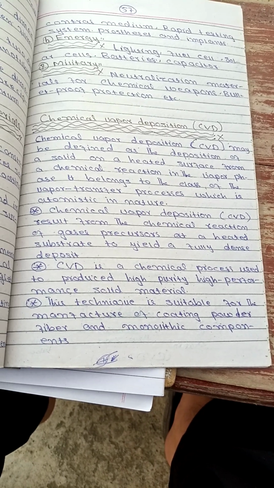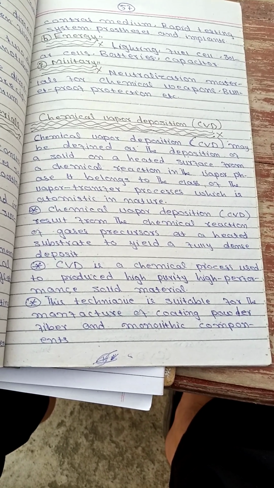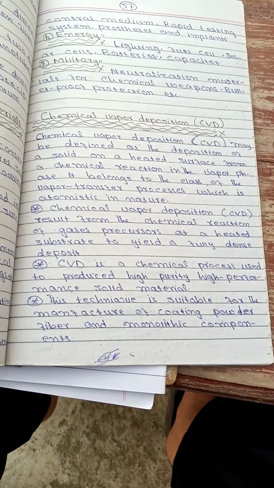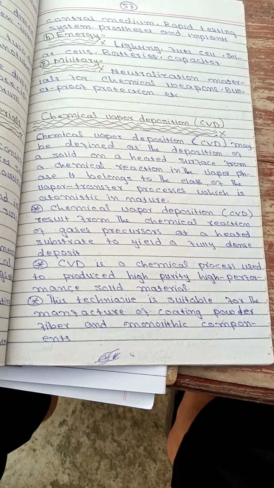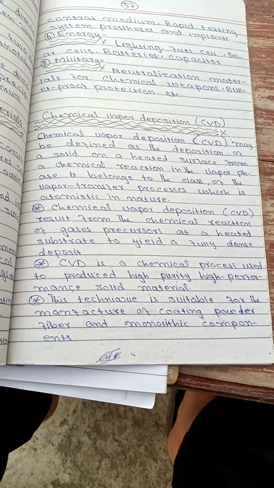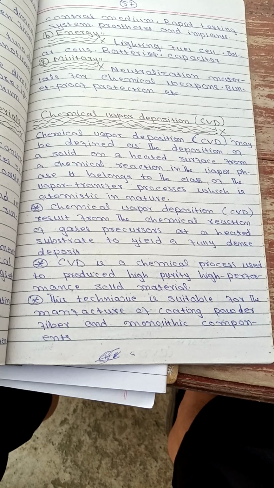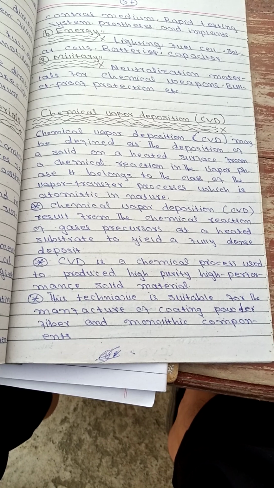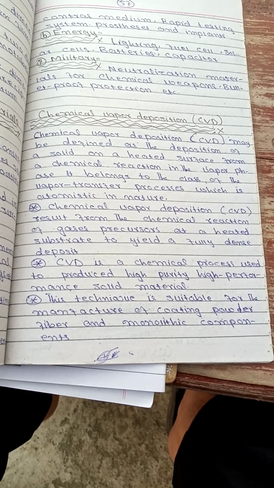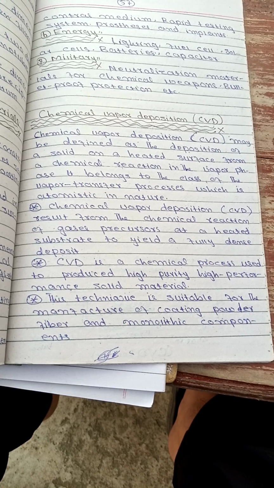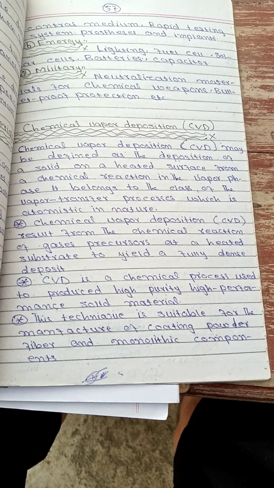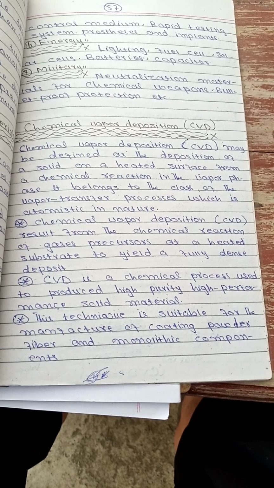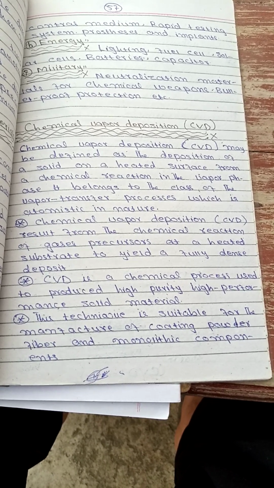अस्सलाम वालेकुम डियर स्टूडेंट्स। आज जो हमारा टॉपिक है वो है केमिकल वेपर डिपोजिशन। CVD इसको कहते हैं। Chemical vapor deposition, or CVD, may be defined as the deposition of a solid on a heated surface from a chemical reaction in the vapor phase. In the vapor form, the process belongs to the class of vapor transfer processes, which is atomistic in nature.